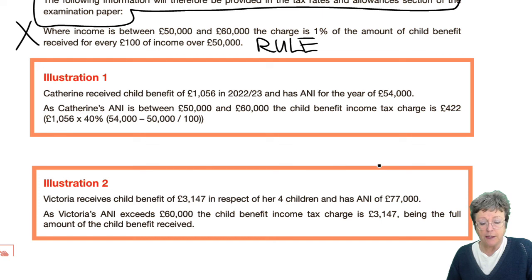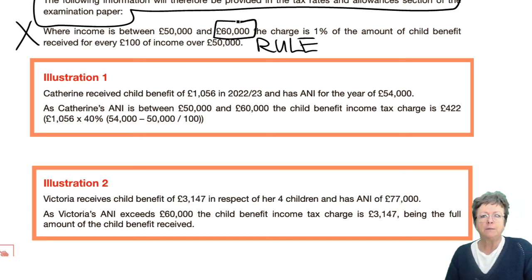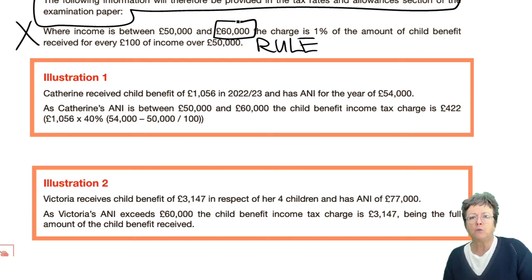Now, in illustration number 2, Victoria received child benefit of £3,147 in respect of her children. She's got 4 of them, with an ANI of 77,000. Now, her income exceeds that limit. Therefore, she will be taxed in full on the £3,147, and she'll pay tax on that.